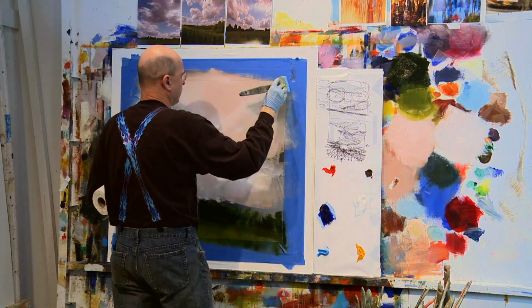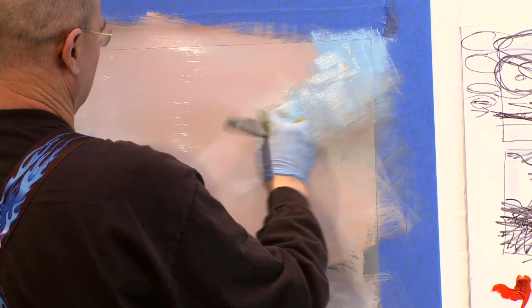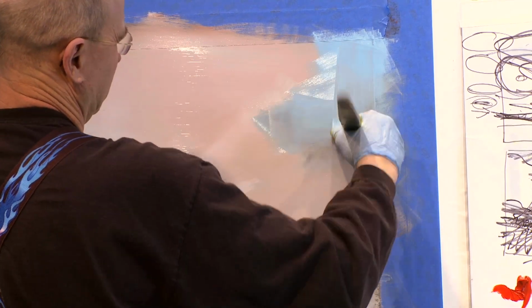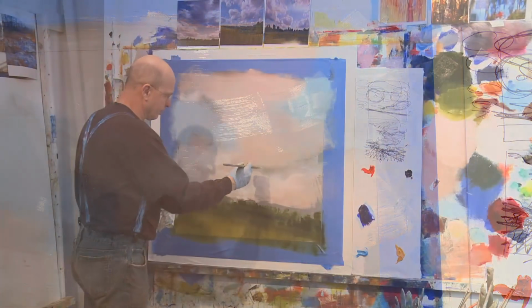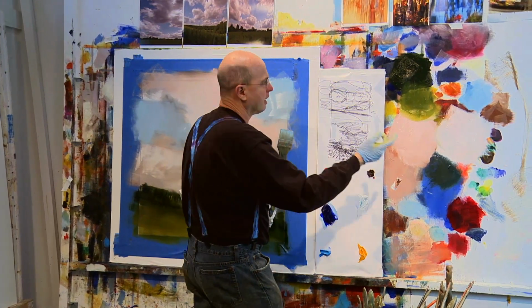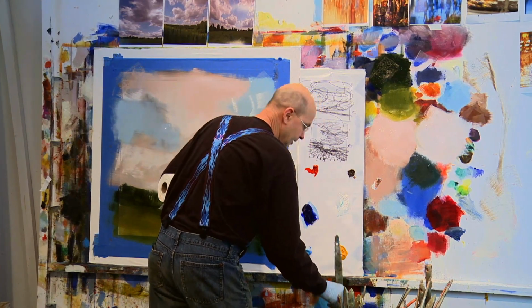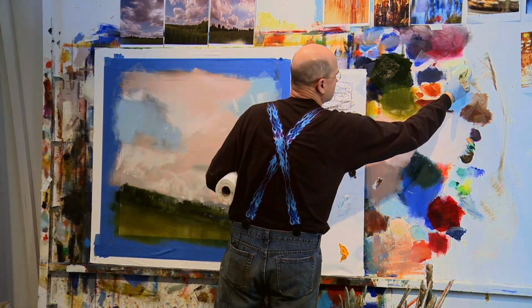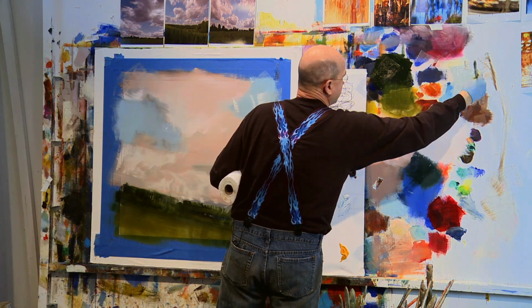Just increasing the value a little bit there. Let's see. A lighter blue down in here. More white. A little more white. A lighter blue.